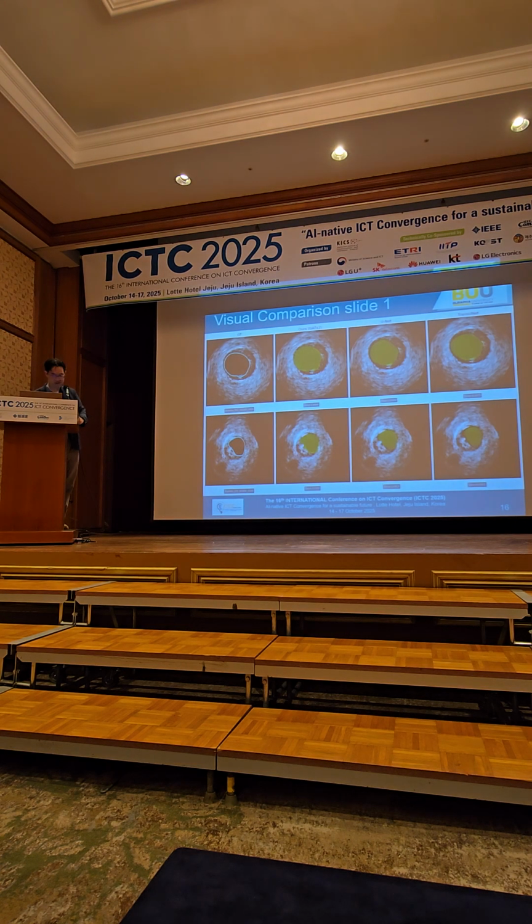And here is a visual comparison between our GATv2 based method and two baselines, UNet and TransUNet. In this example, the ground truth is shown on the left, followed by our result, and then the baselines UNet and TransUNet respectively.